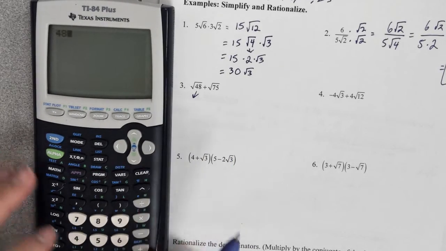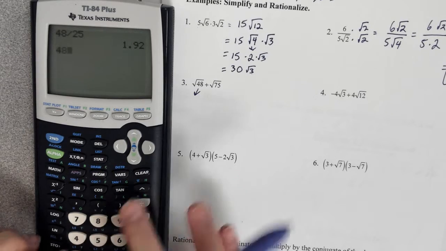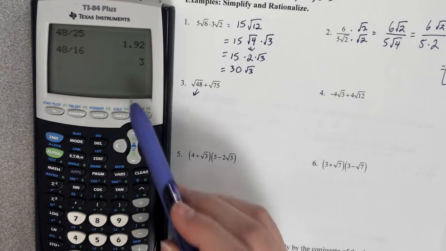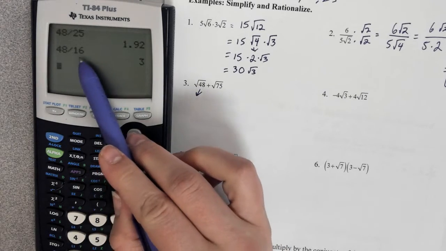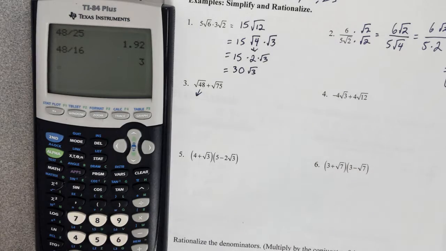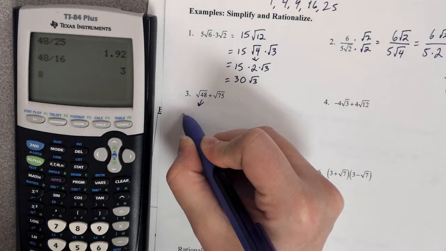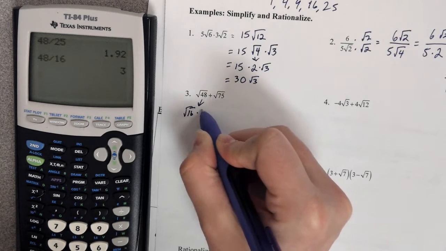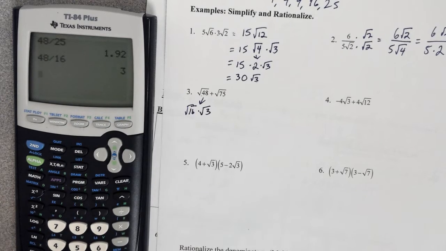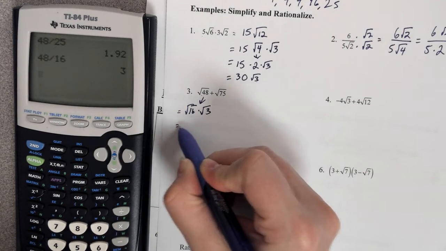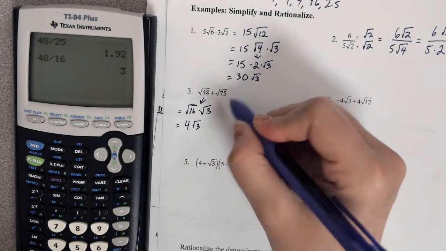I'm going to pull out my calculator just so I can show you how I can test these. If I divide 48 by 25, for example, that gets me a decimal, so that does not divide evenly. But if I divide 48 by 16, that gets me an integer value. So that is going to be the one I want to choose. And the reason I'm going to choose 16 as opposed to 4 is because the 16 is larger. I want to get the largest perfect square factor out. So I'm going to rewrite this as the square root of 16 times the square root of 3. So 16 times 3 would equal 48, which would then equal 4 square root of 3. That's for this first part.